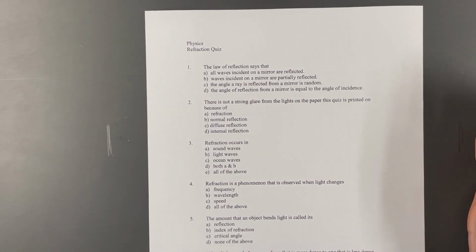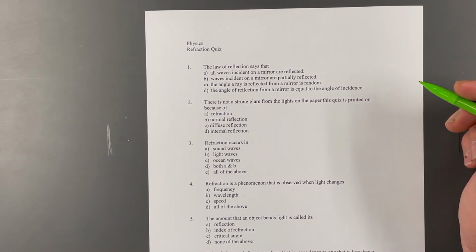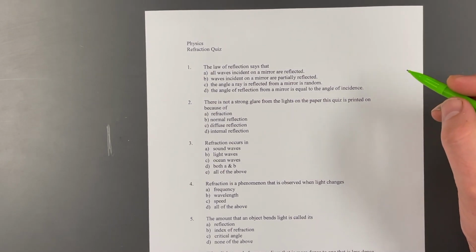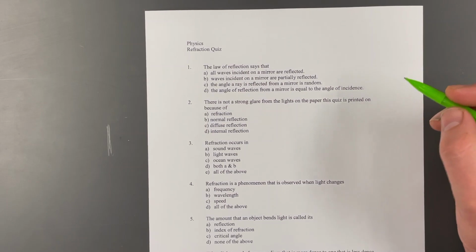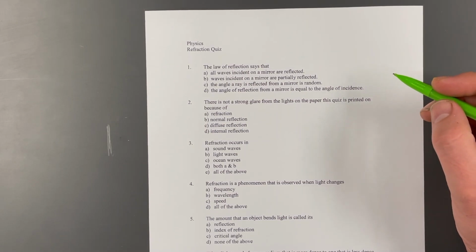All right, we're going to go through this quiz and make sure we have the right answers and use it for a review. You can take notes on your quiz. You can study the quiz, and hopefully it will help you for the test.